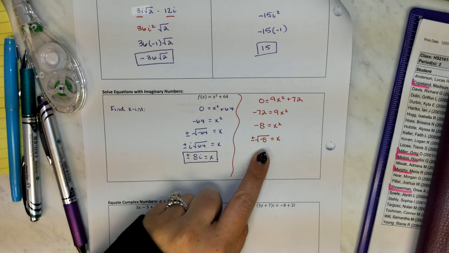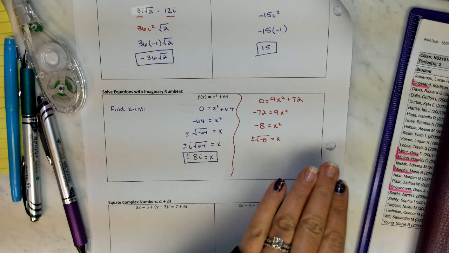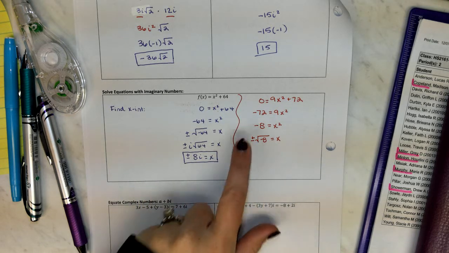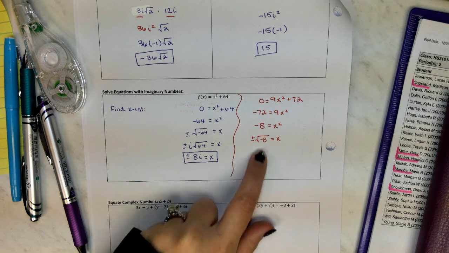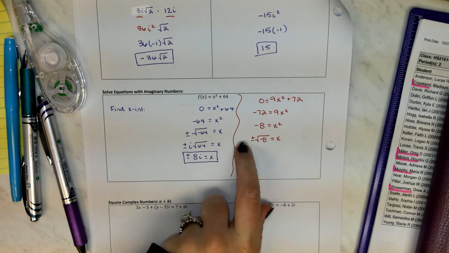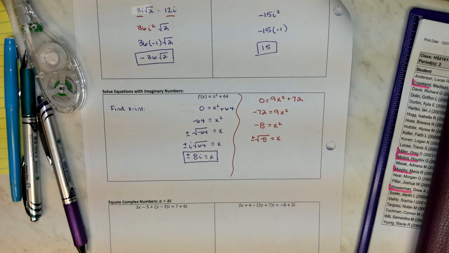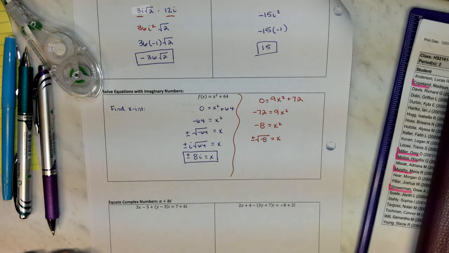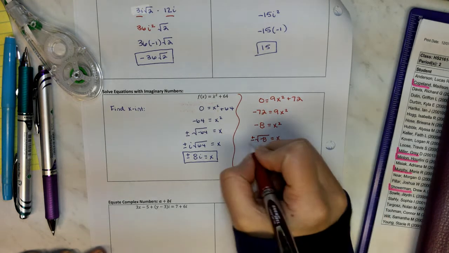Now, if you want to, you can do this on scrap paper or off to the side. You can simplify the square root of negative 8 or keep going right here. I say put it over here because sometimes this is pretty lengthy, what we're solving. You'll see when we get into our next section during the second part of Unit 5.